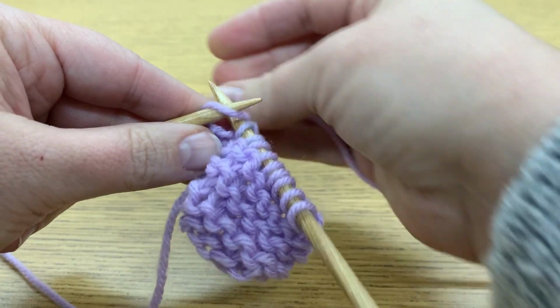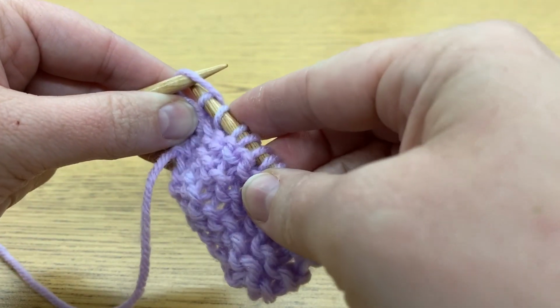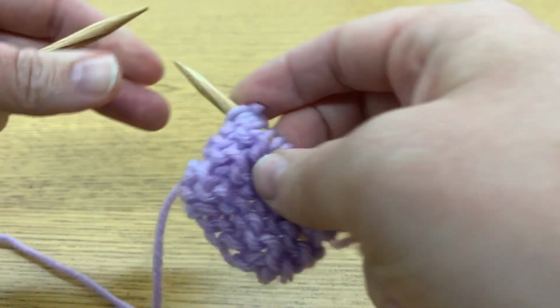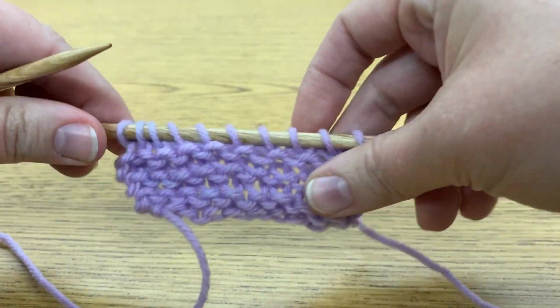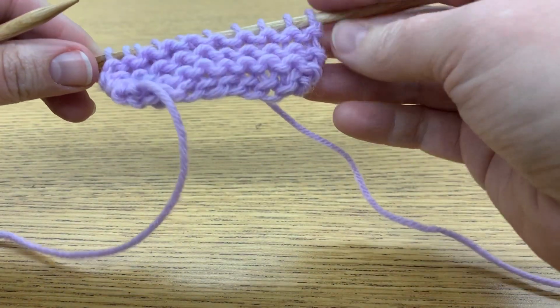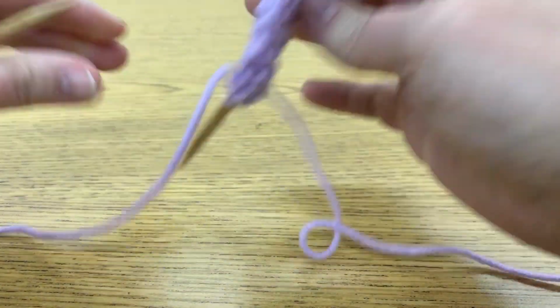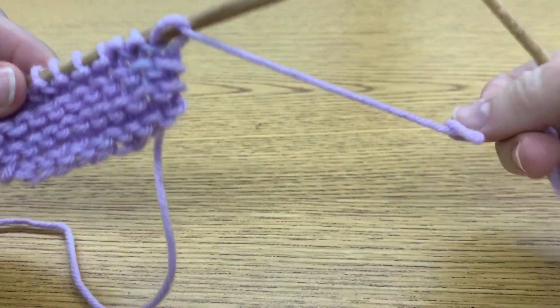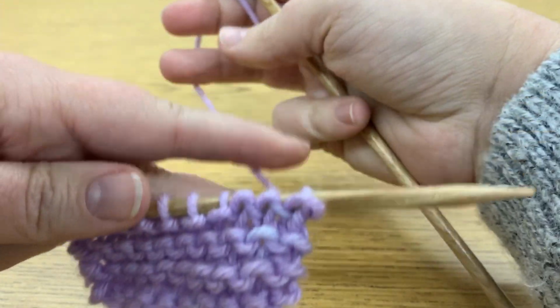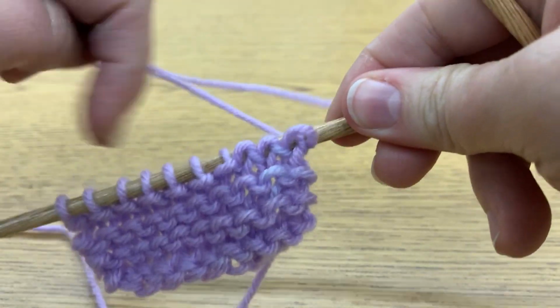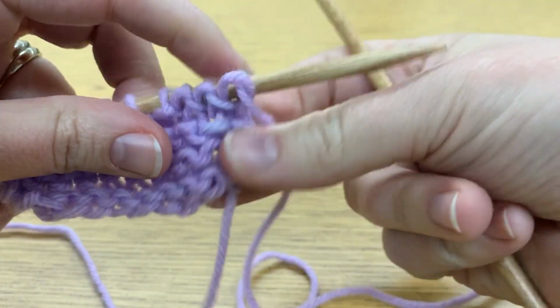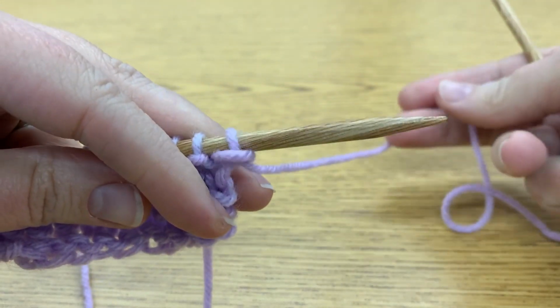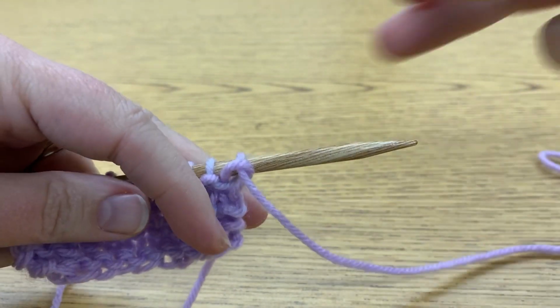Here we go, last one. Bring it through, and then all the stitches are now on this needle. So to do the next row, I just switch hands, all right? And when you're knitting, you wanna start with the yarn in back. I didn't mention that before. Yarn will stay in back, and then you bring it around like that, all right?